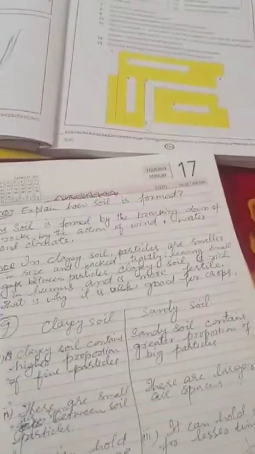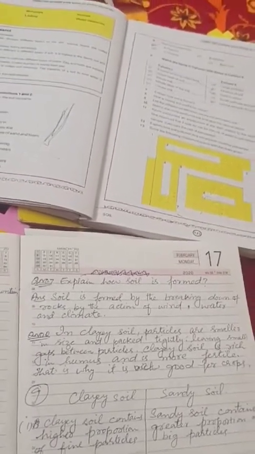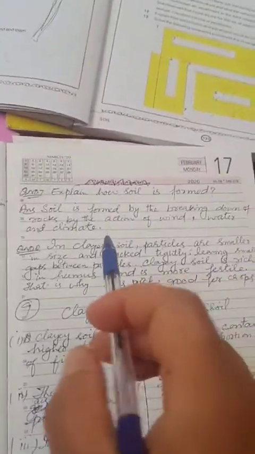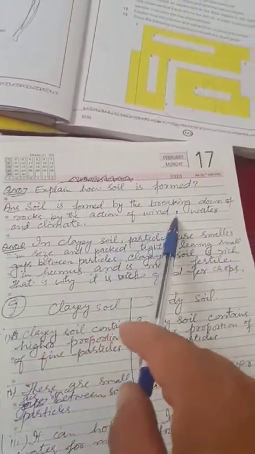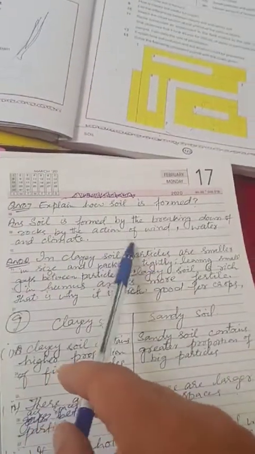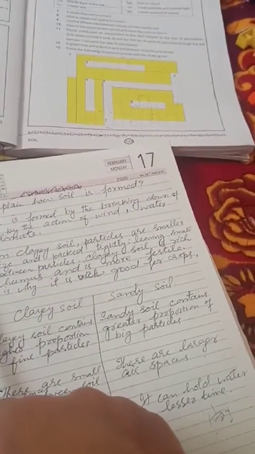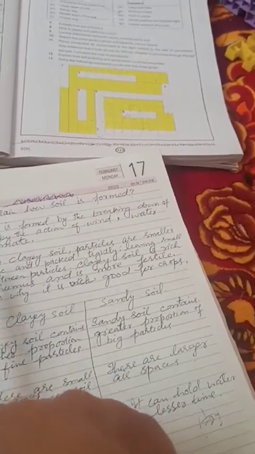So dear students, as we know, soil is formed by the breakdown of rocks by the action of wind, water and climate. Question number 8. How is clay soil useful for crops?